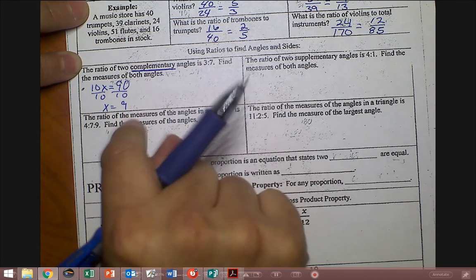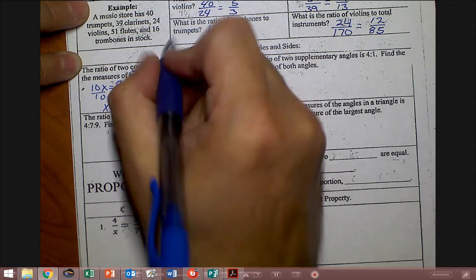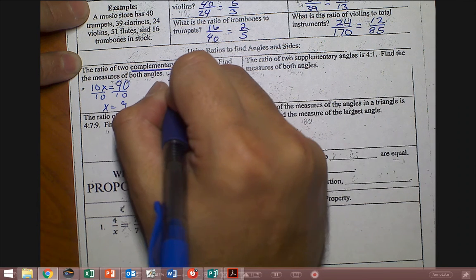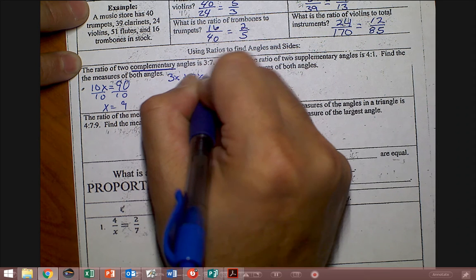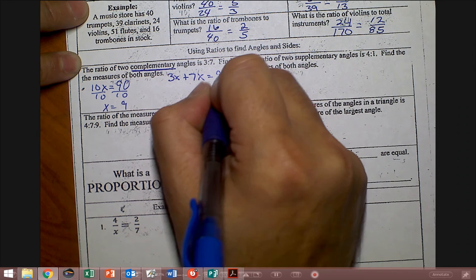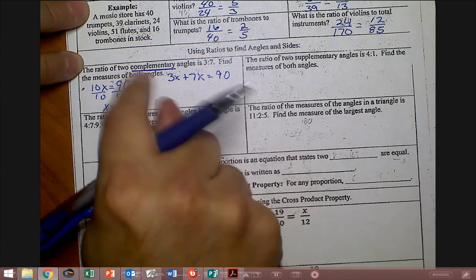Okay, so now I got x, find the measures of both angles. So it should be 3x plus 7x equals my 90, because that was my complementary.